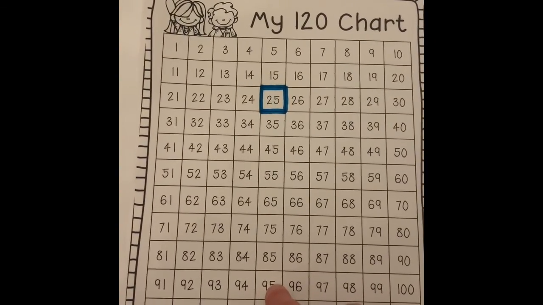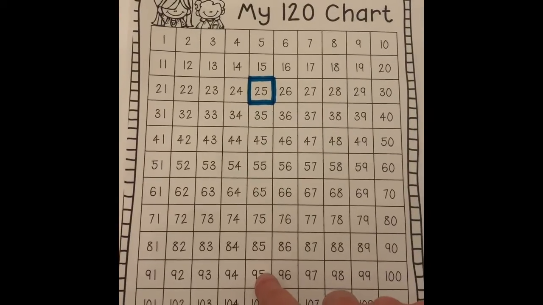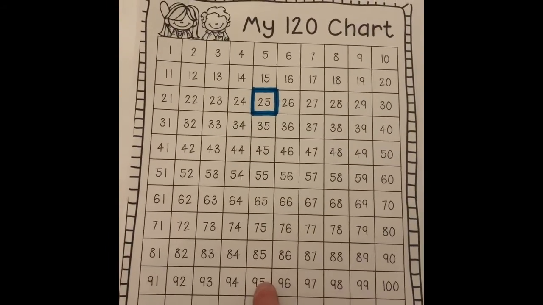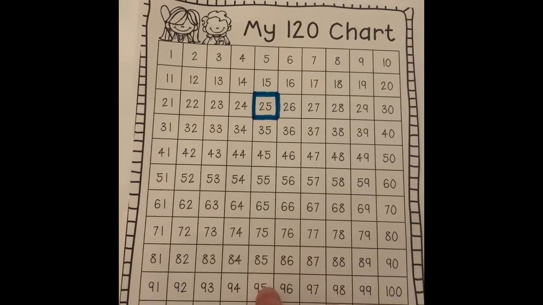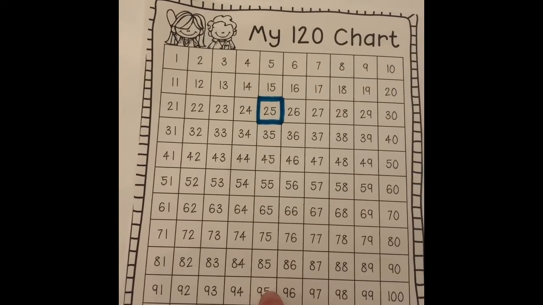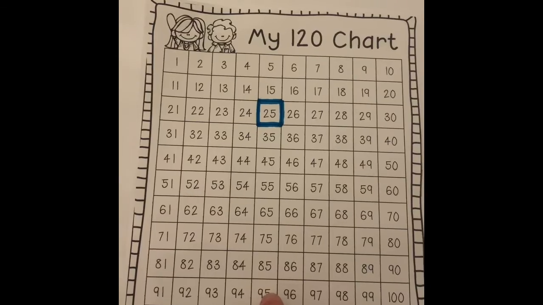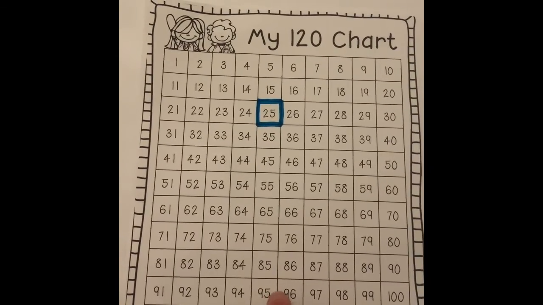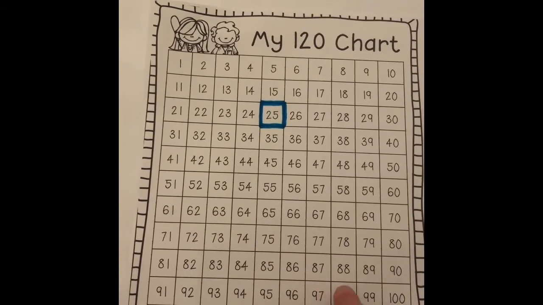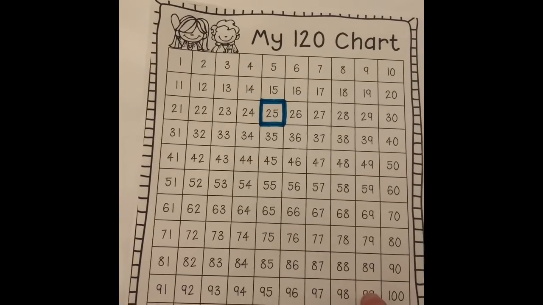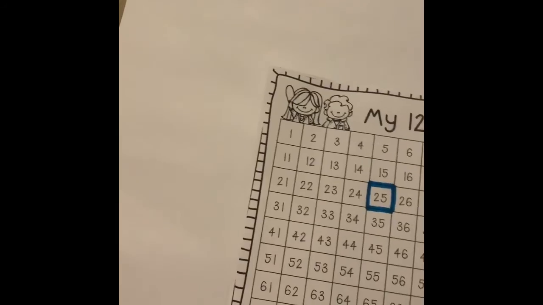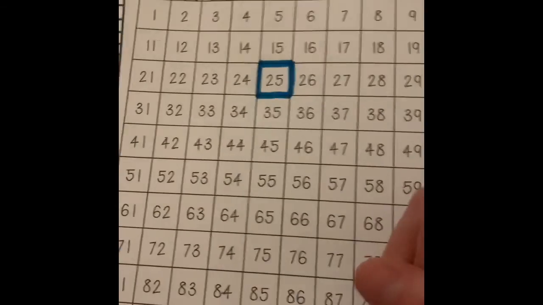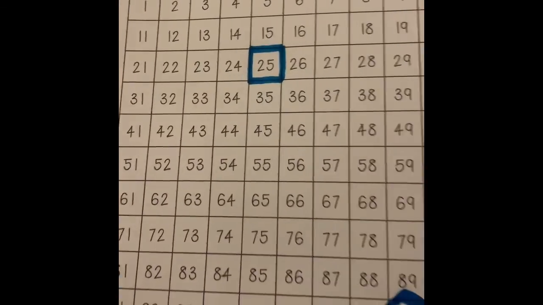How many ones are in 74? Great, 4. But I don't want to hop down 4 because then that would add 40. I need to hop to the side. 4 ones. So here we go. 1, 2, 3, 4. What number did I land on? 99. Great job, boys and girls. Let me see if I can circle that. There you go. Great job, boys and girls.